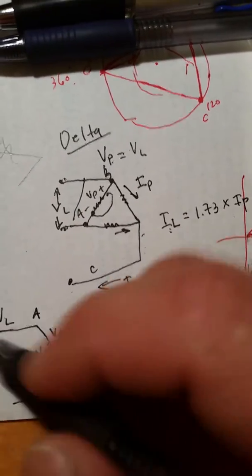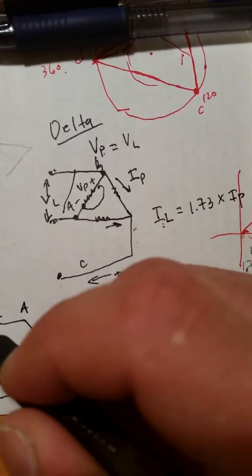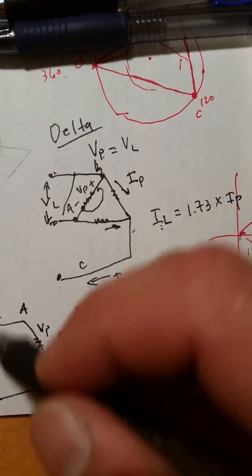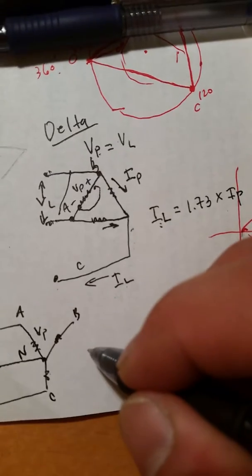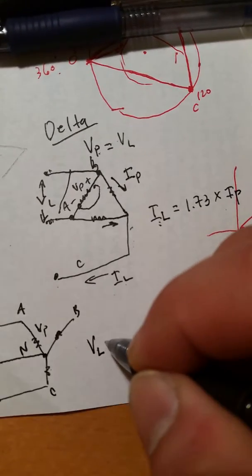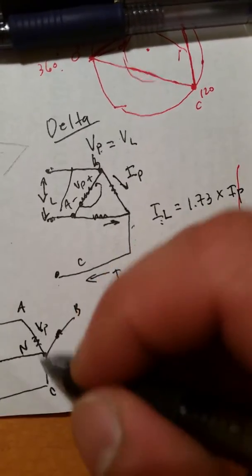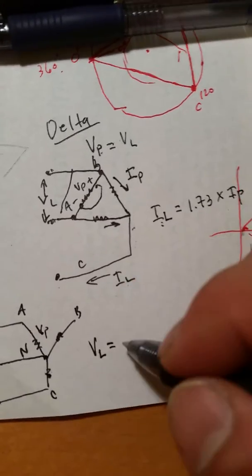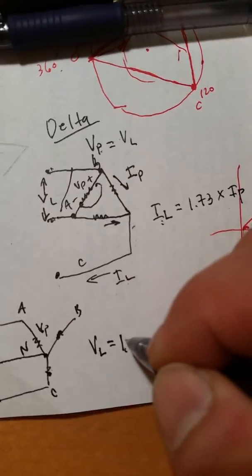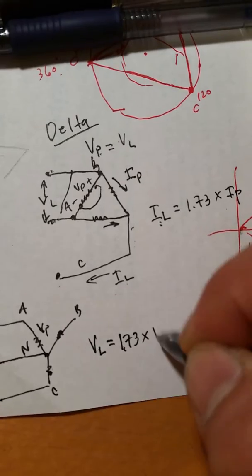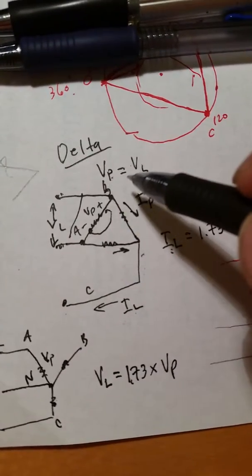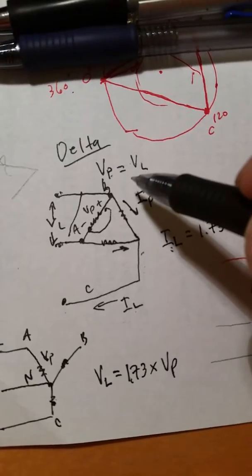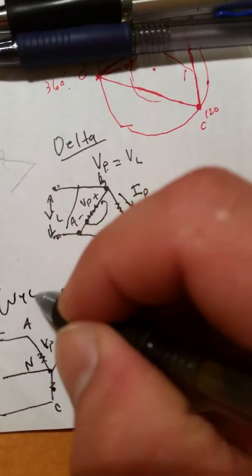You got the neutral here, but anyhow, you see how this voltage between phase to phase is not equal to this, because you got some voltage from here. So your line voltage is bigger than just this because you got also voltage here. So your line voltage is 1.73 times your phase voltage. But look at delta. Your phase voltage is equal to your line voltage, right? So this is the Y system.